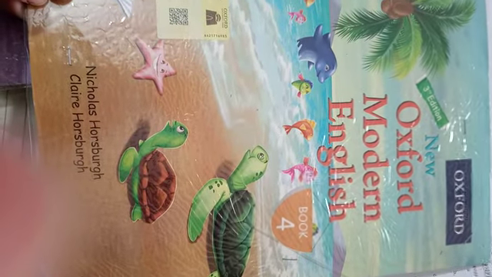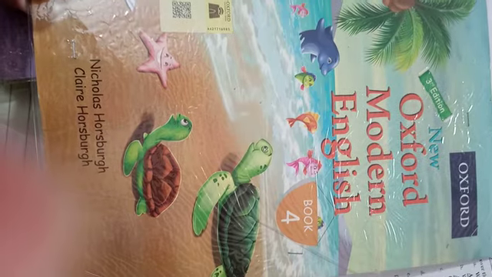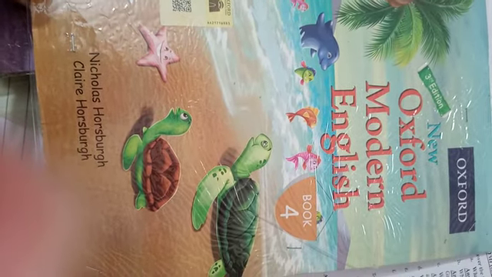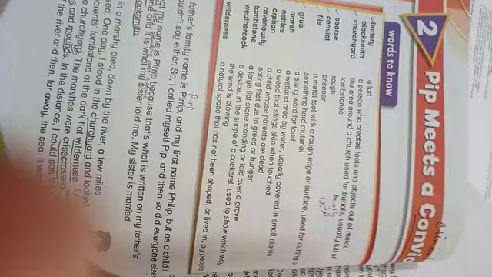Take out your class 4 book, Oxford Modern English. Open your page number 18. We have done the reading of this chapter, unit number 2, Pip Meets a Convict. Now we are doing our comprehension of this unit.